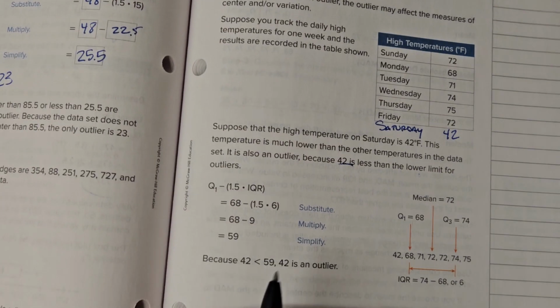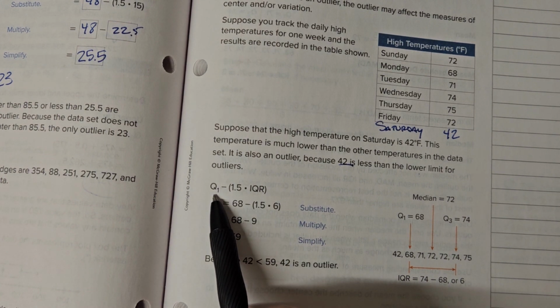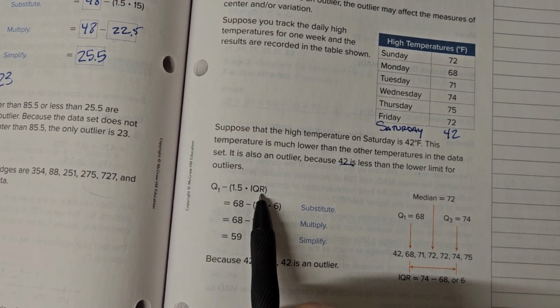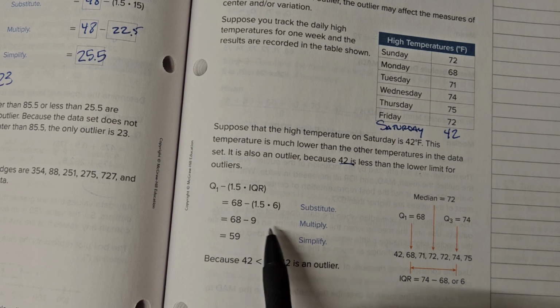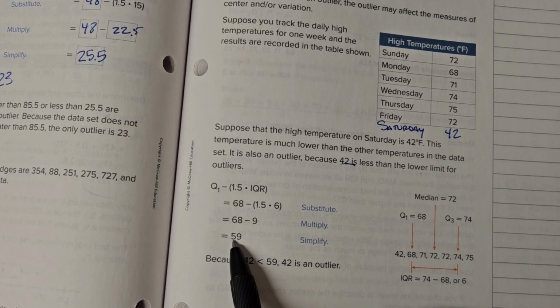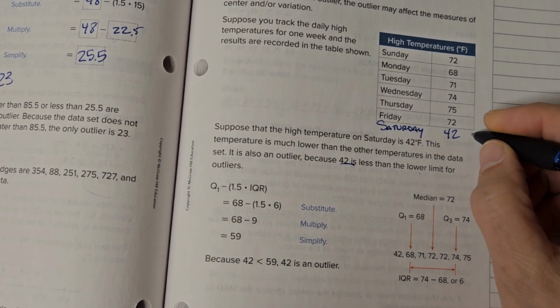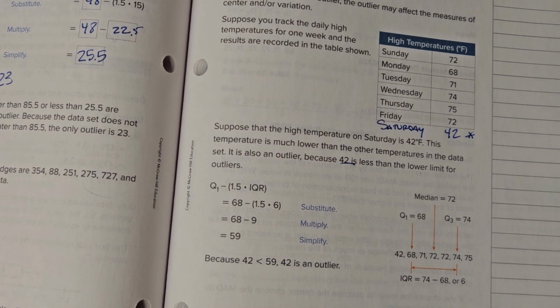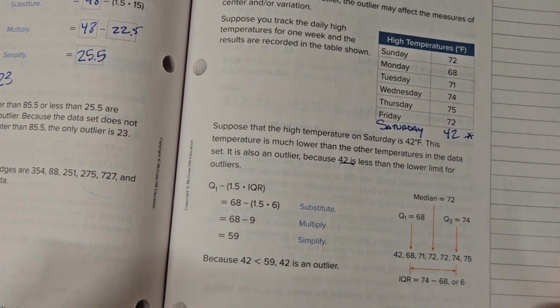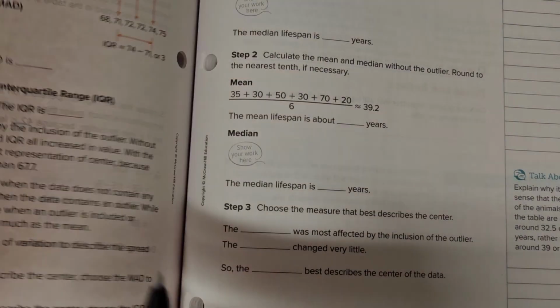And then they have done the work for you. Quarter 1 minus 1.5 times the IQR. They found all of that in this example, but if you had to decide on your own, you'd have to do the work. And they said 59 was the lowest, and 42 is obviously lower than 59. So this is an outlier. So now let's decide, how does that affect anything?